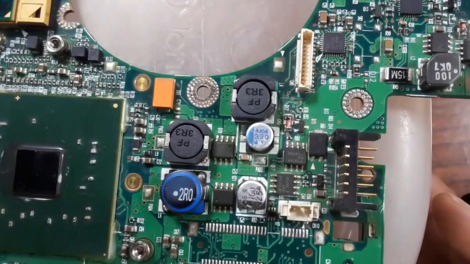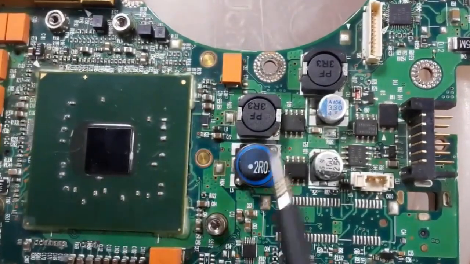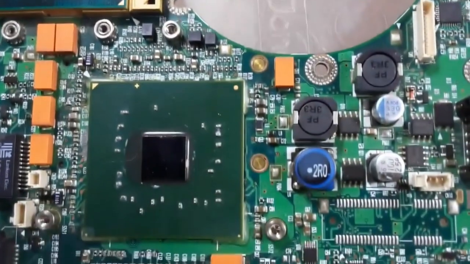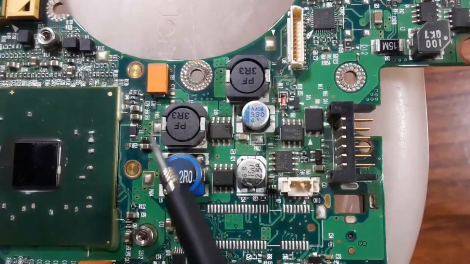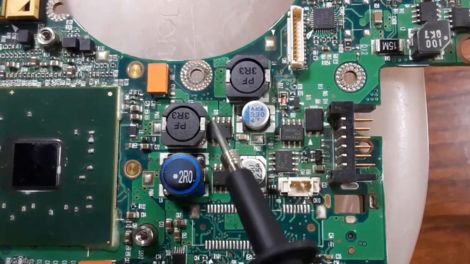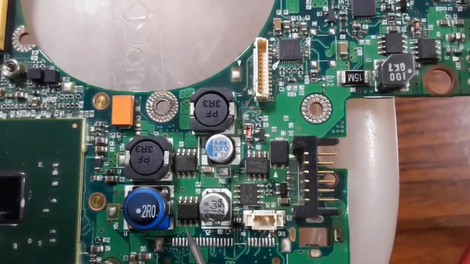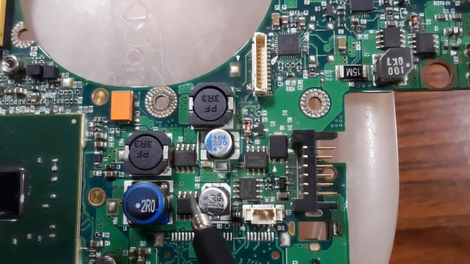So let's see the circuit. For example, here we have the GMCH circuit. Why? Because here we have the processor. Near the processor we have the GMCH, as you can see. So this is the GMCH power management. Here we have coils and, of course, some MOSFETs. If you focus here, for example, these two MOSFETs are connected together, because here we have the same color, the same path.